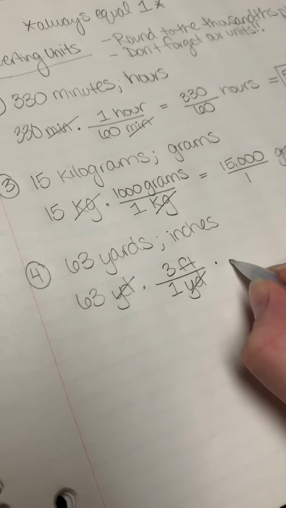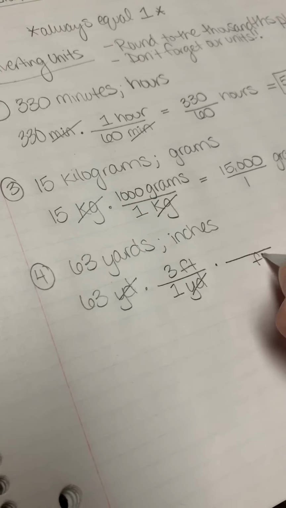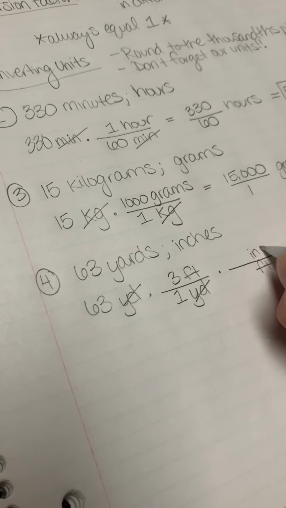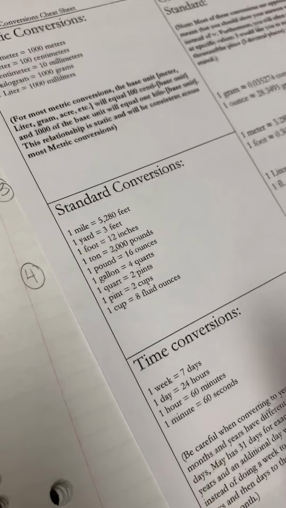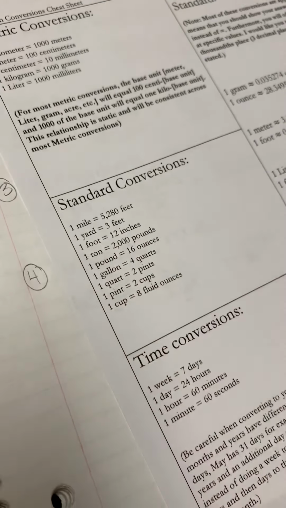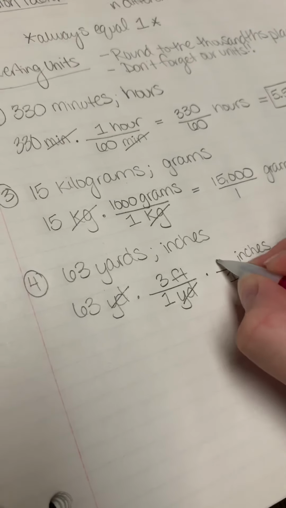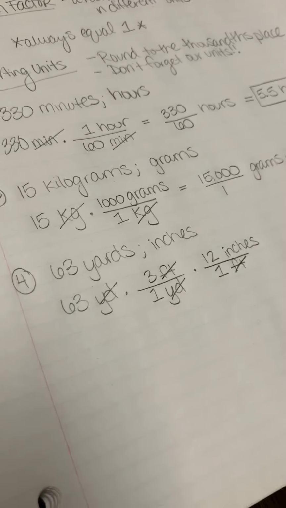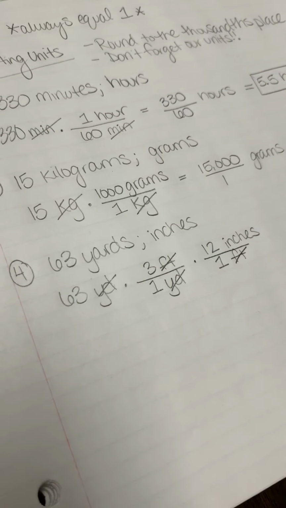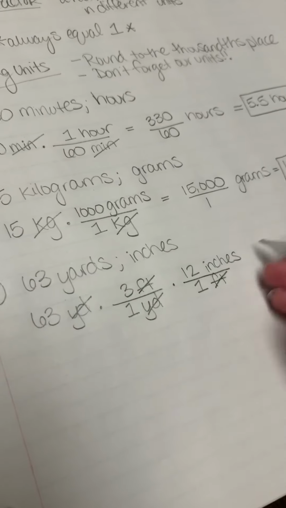So now I'm going to have to multiply by another conversion factor, and I want to cancel feet to turn into inches. Well, what I know about feet to inches is that 1 foot is 12 inches. And so now I can say feet cancels out.